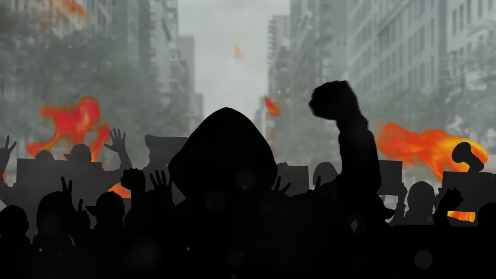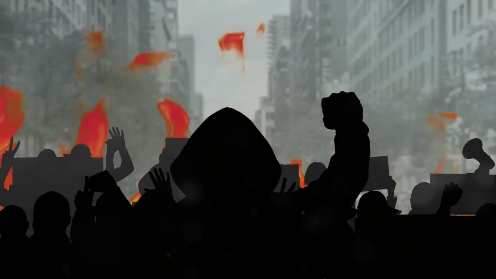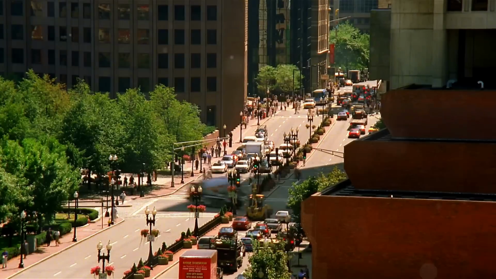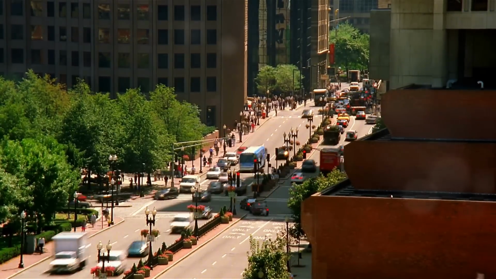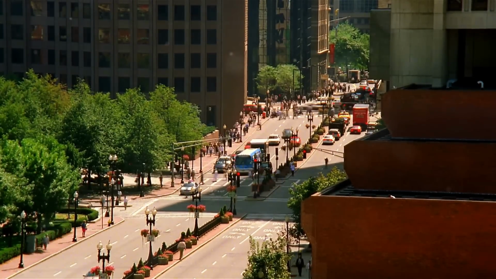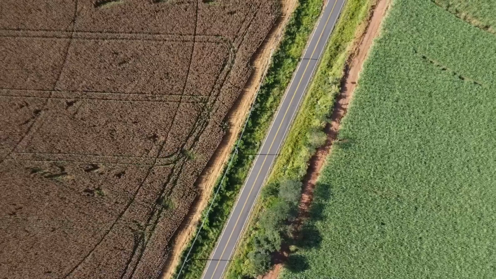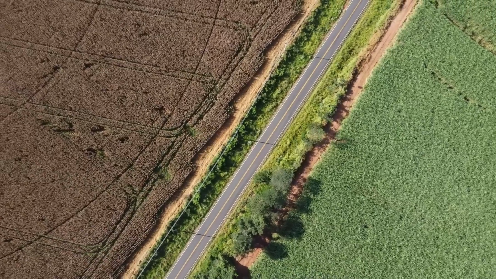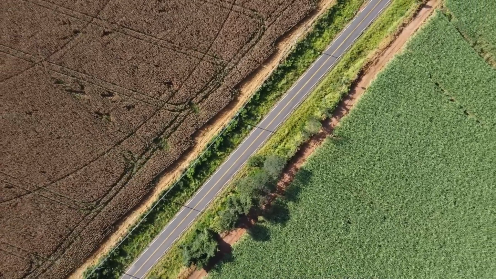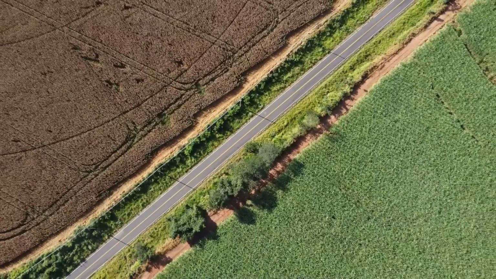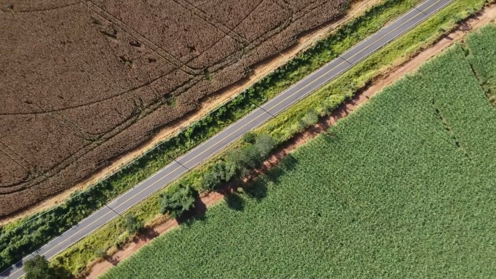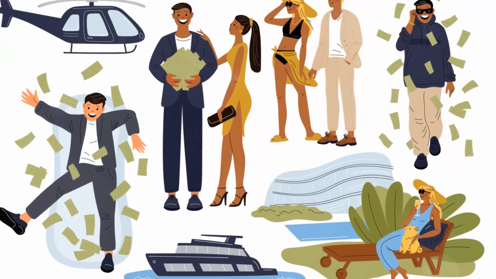Now that we understand what political unrest is, how might it affect you personally? To start, consider your location. Are you in a bustling city, a quiet suburb, or a remote rural area? Each has its peculiar risks and advantages. Urban areas might be hotspots for protests and violence, while rural locations may face challenges like limited resources or access to information.